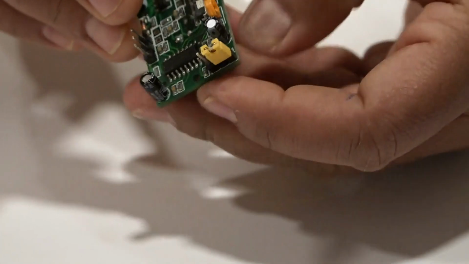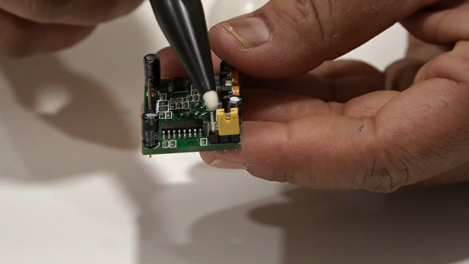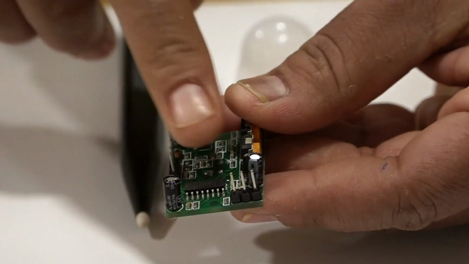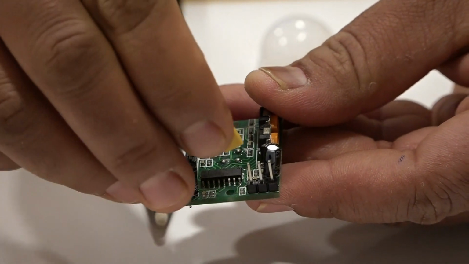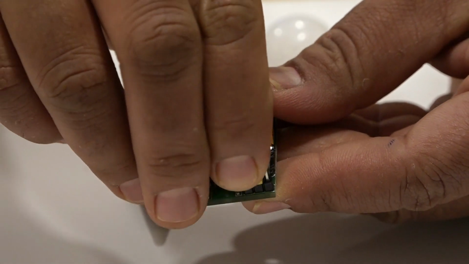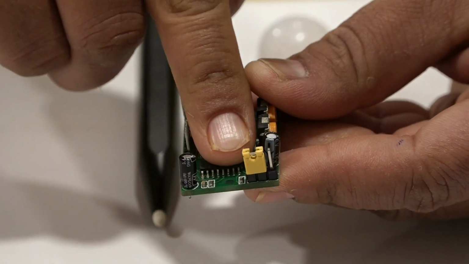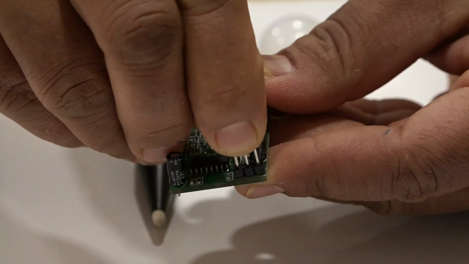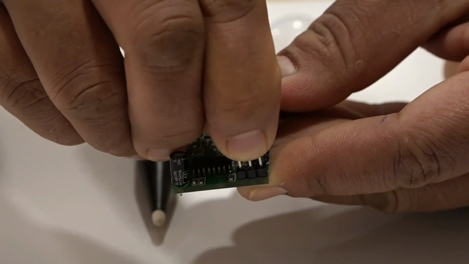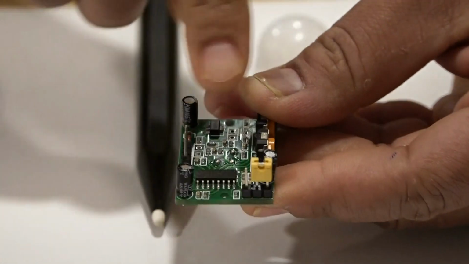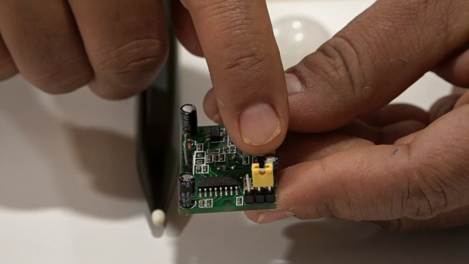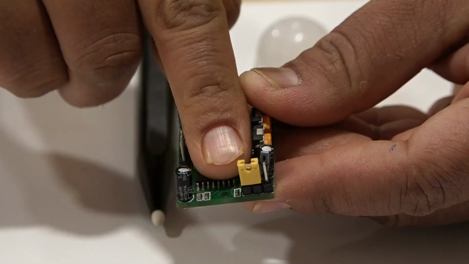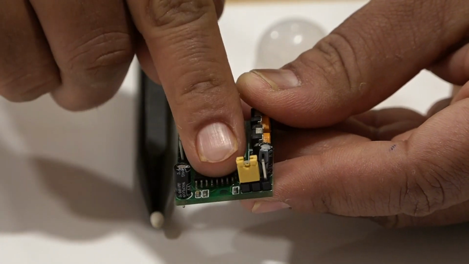And next, this is the jumper pin. You will be having 3 pins inside this jumper, like these 3 pins. If you keep the jumper on the first 2 pins, that means you are making the jumper low. If you are placing the jumper on the second and third pin, then that means you are making the jumper high. So this is the high representation.